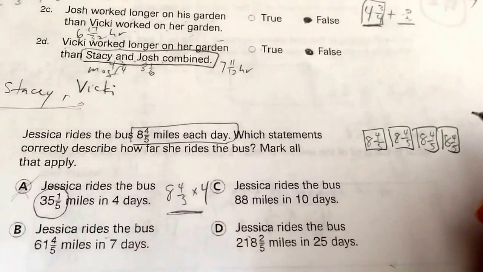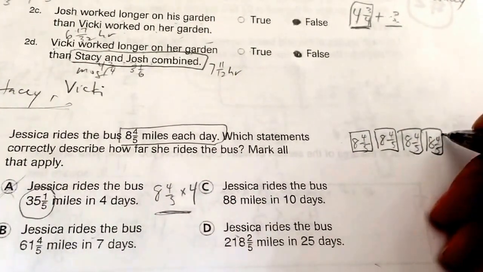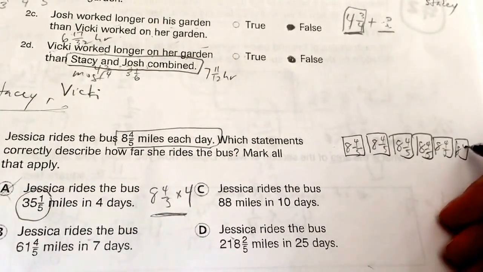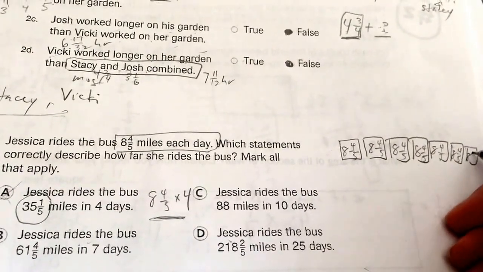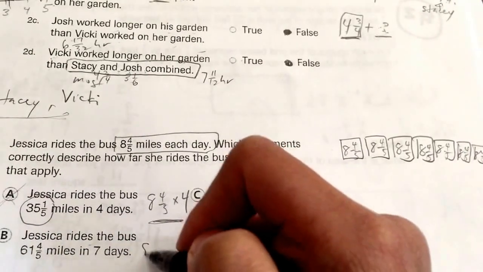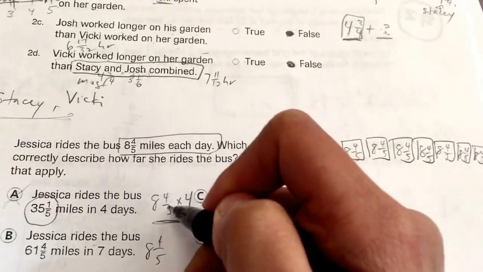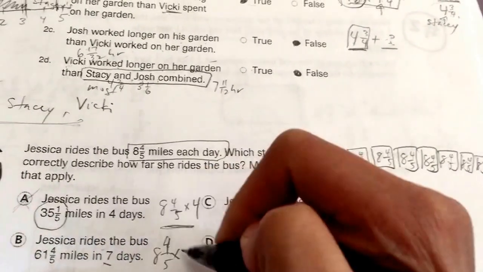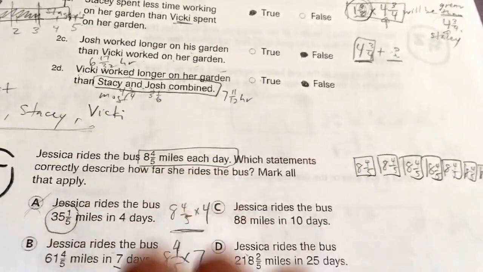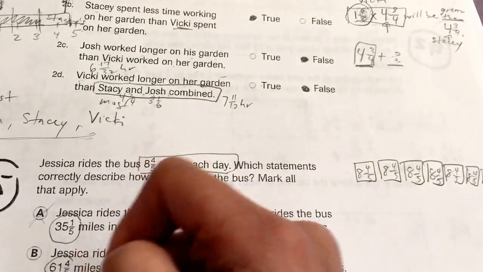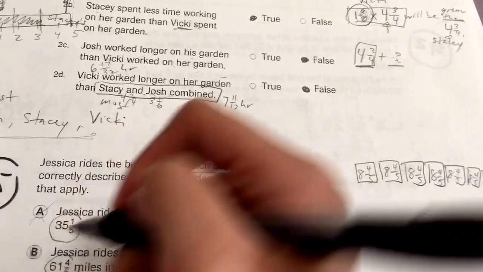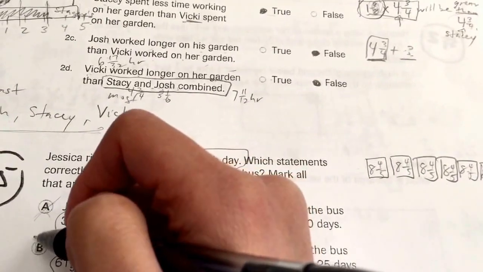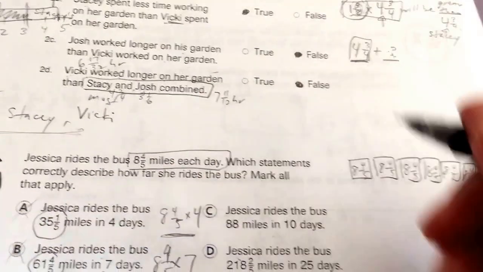Likewise, let's try 7 days. Instead of it just being 4, you'll have 5, 6, 7. And so your equation will be 8 4/5 times 7 days now. If this answer is 61 4/5, then you circle it in, because that's true. If 8 4/5 times 7 is not equal to that, then you'll cross it out, because it's false.